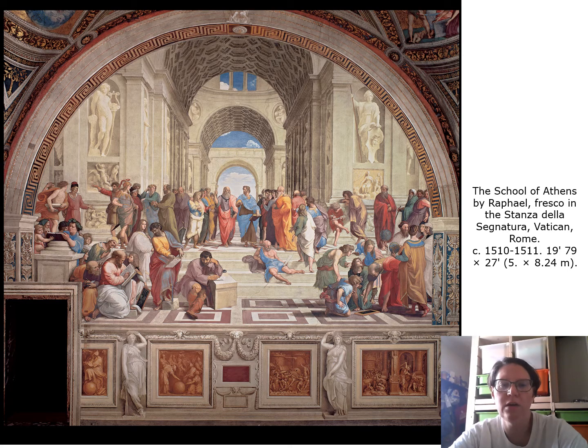You see the two men in the center. That is Apollo. Oh, I'm sorry. That is Plato and Socrates. Plato points at the ceiling. Socrates holds a book. They are gathered in a large meeting space.